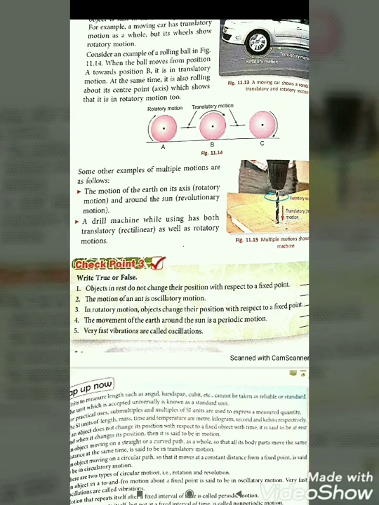Now, question number 5. Very fast vibrations are called oscillations. No. What is an oscillation? Oscillation is to and fro motion. So, it is false. Okay. Done with all the checkpoints.